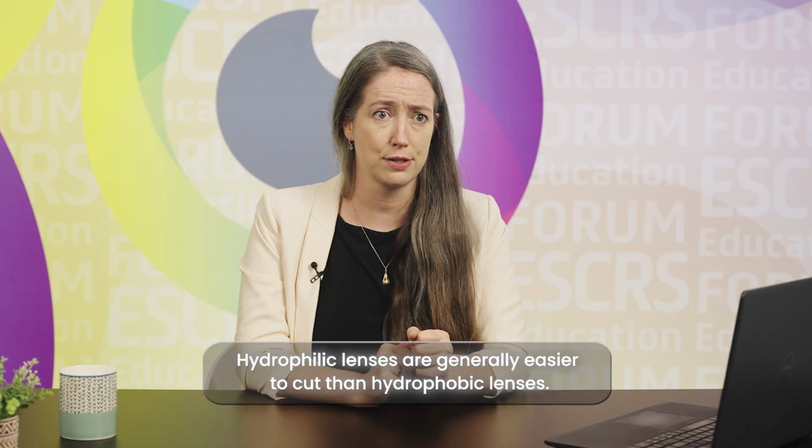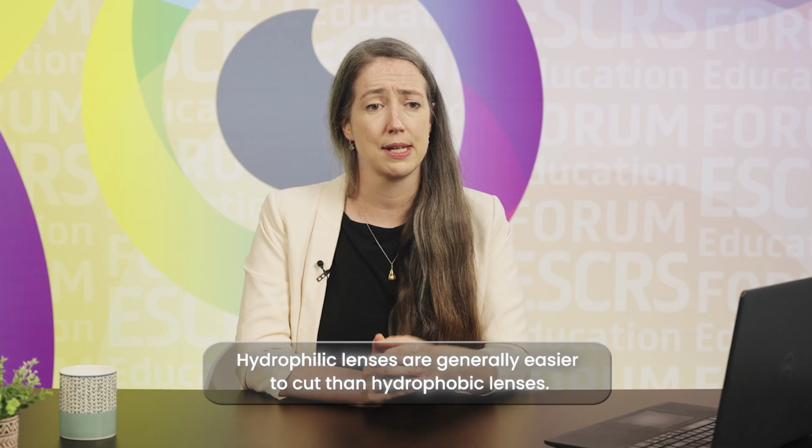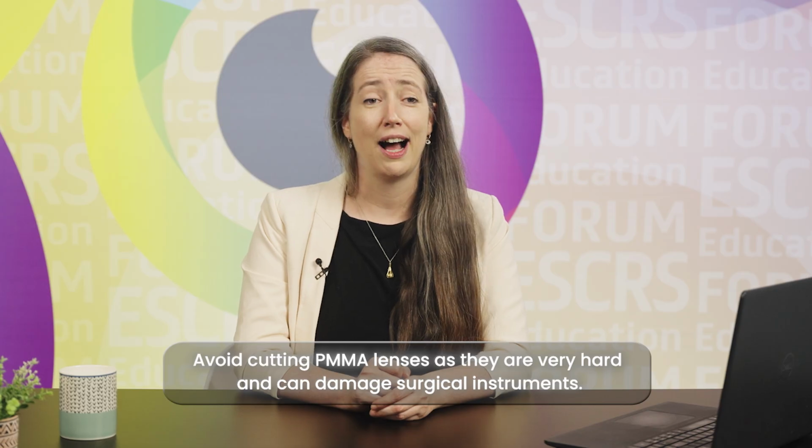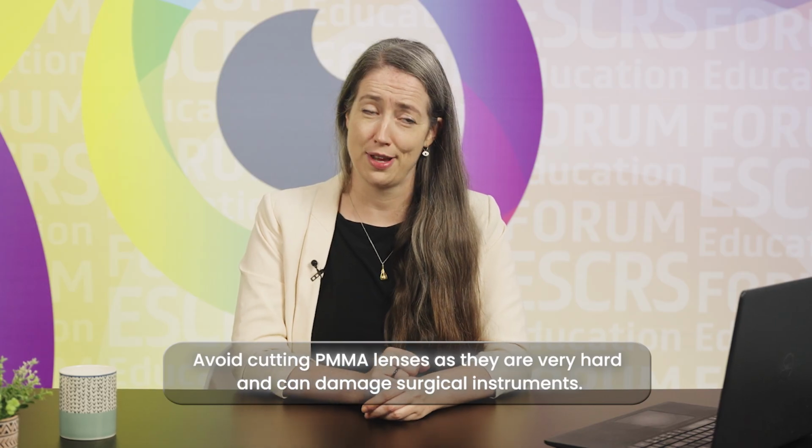The third thing is you need to know the lens material and shape. Lenses cut differently. Hydrophilic lenses cut more easily than hydrophobic lenses. Silicone lenses cut very easily. And I'll tell you, don't cut a PMMA lens at all. I've tried it once, I broke my scissors and the lens remained intact. So be very aware in identifying what lens was placed if you can, and be prepared to cut or fold the lens in the eye and have a very safe explantation.